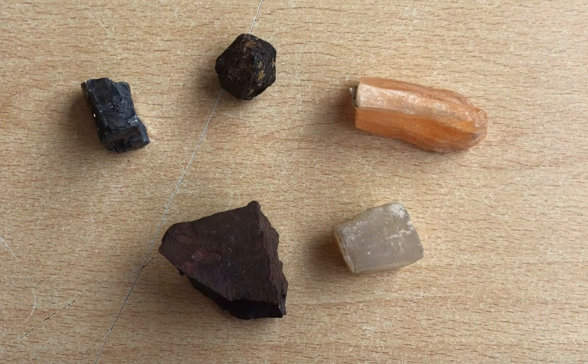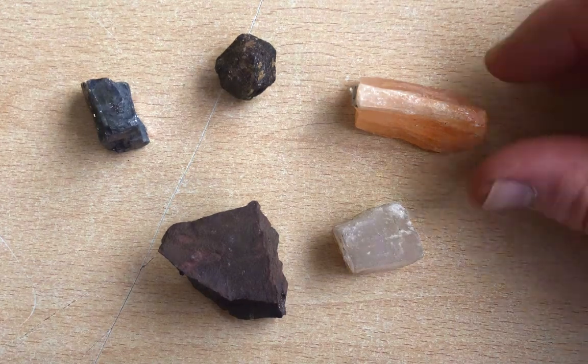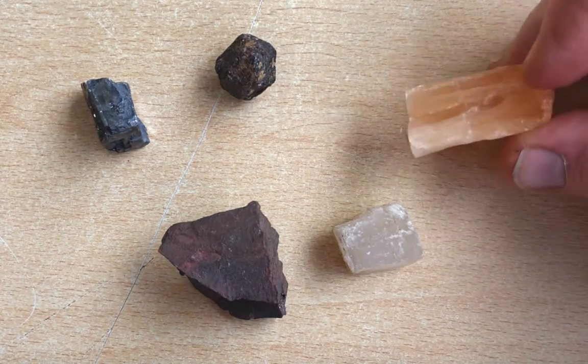These are the other minerals. These minerals form in different ways, and they tell us different things about the environment in which we find them. Each of them has a distinctive set of properties. This mineral is halite.